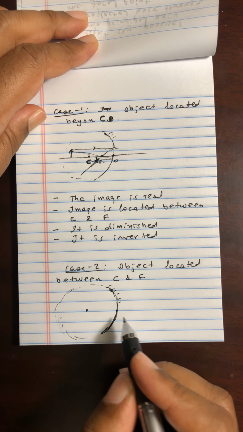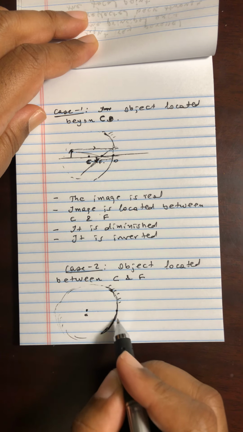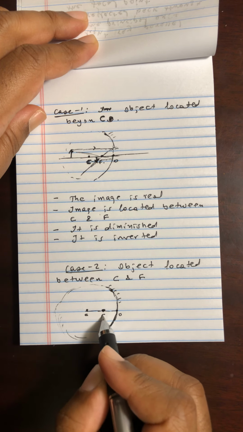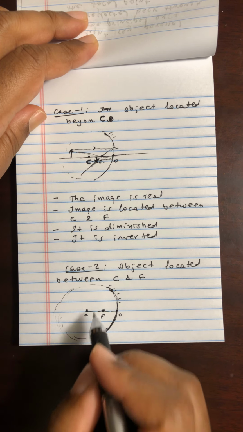This is the center of the mirror. So this is my C, this is my O, this is my F. Now we're saying the object is located between C and F, somewhere over here.